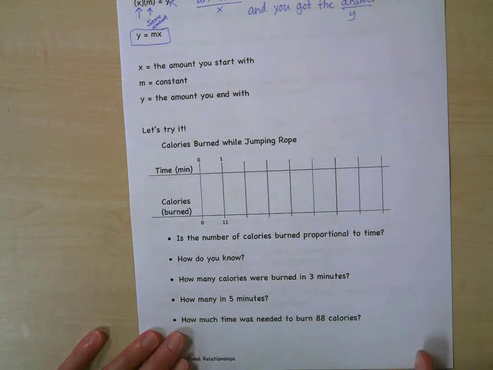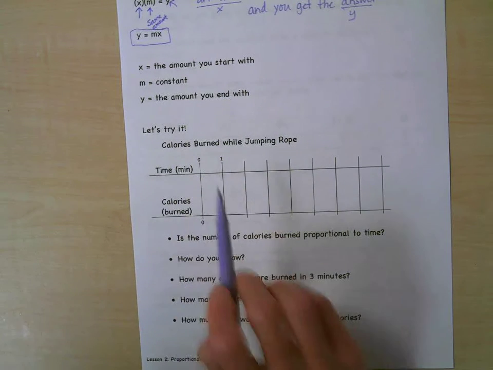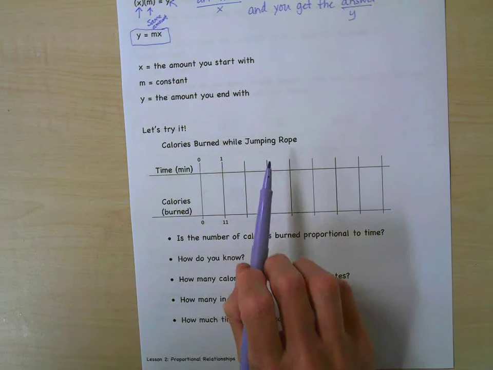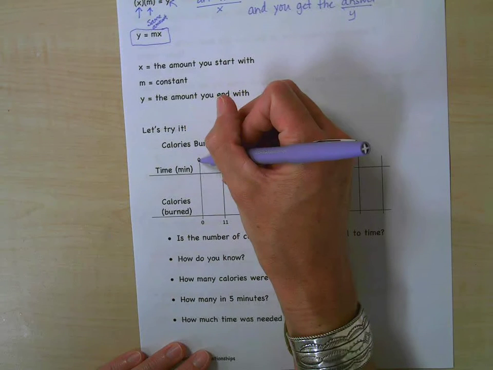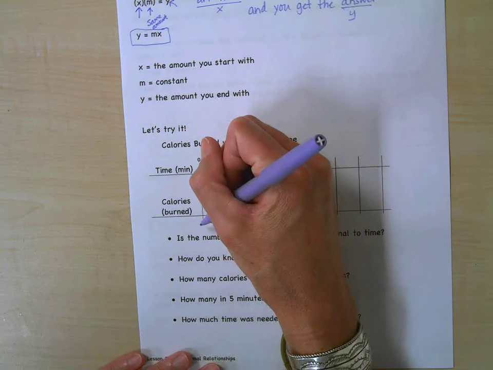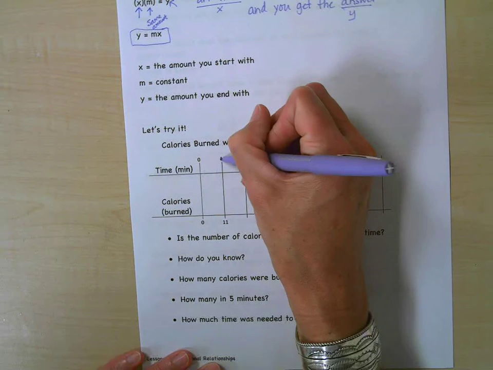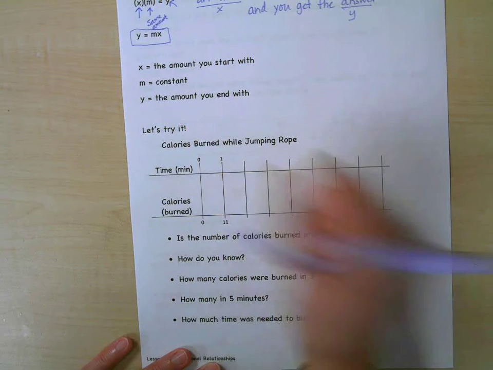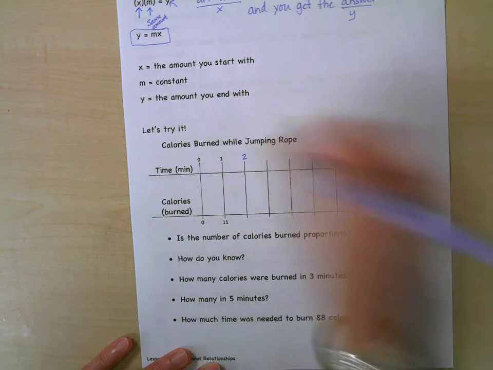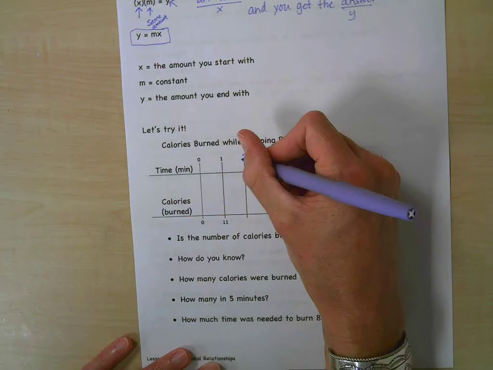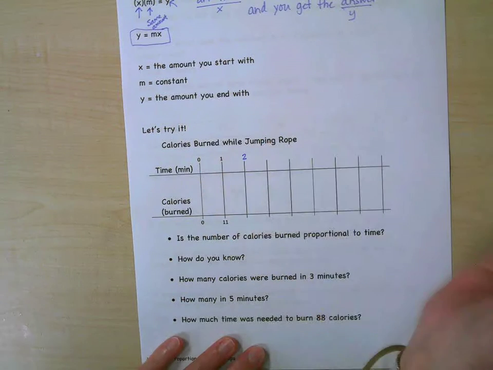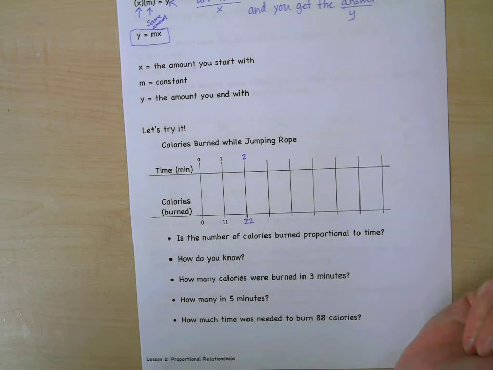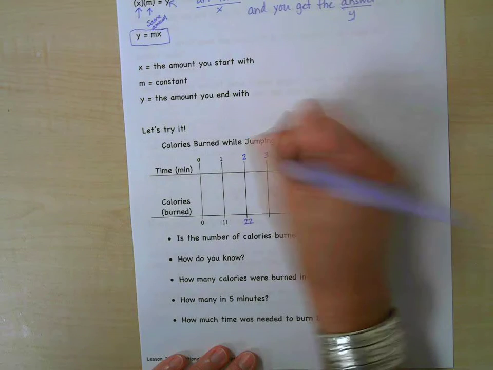Okay, so we're going to try using that information that we just learned. So it says calories burned while jumping rope. What we're trying to figure out is if this is going to be proportional. So if we start at 0, we have 0 minutes, 0 calories are burned. If we go for 1 minute, then we've burned 11 calories. Well, what happens if we go for 2 minutes? In 1 minute's time we did 11, so in another minute's time we did 11 again, so what do you get? You get 22. Do you see how we did that?